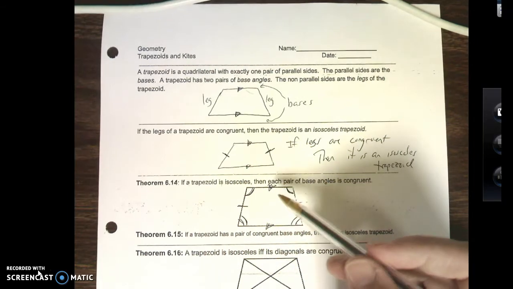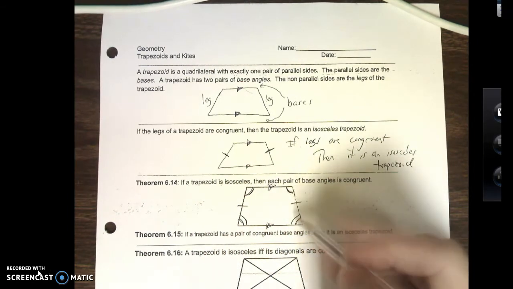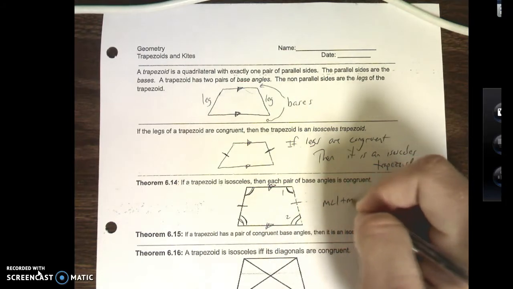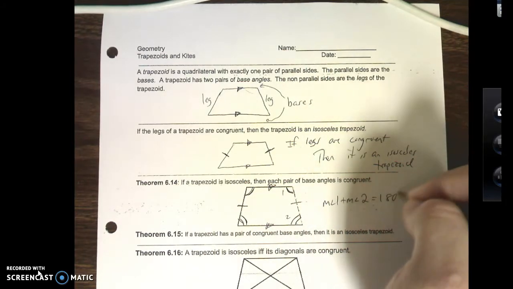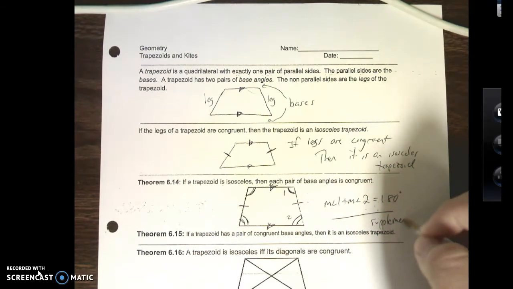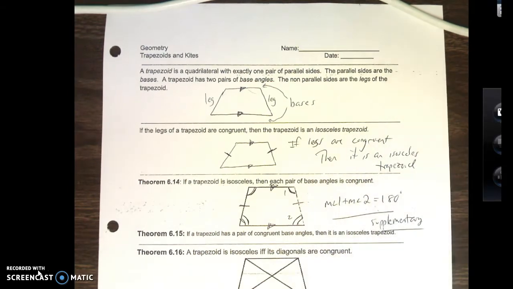We're also going to find out, because of parallel lines, that these two angles, I'm going to call this 1 and 2, the measure of angle 1 plus the measure of angle 2 will always equal 180 degrees. They're going to be supplementary. Here's that special word again. Hopefully we're all feeling pretty comfortable with it.